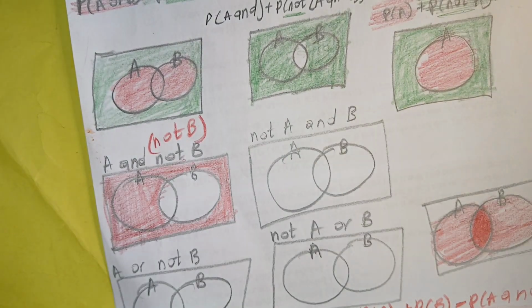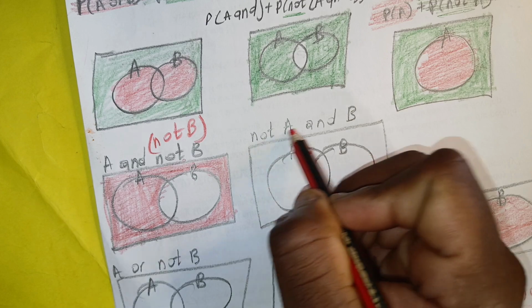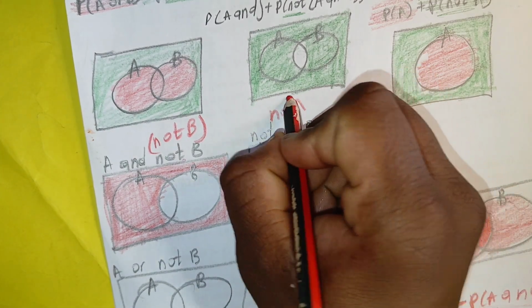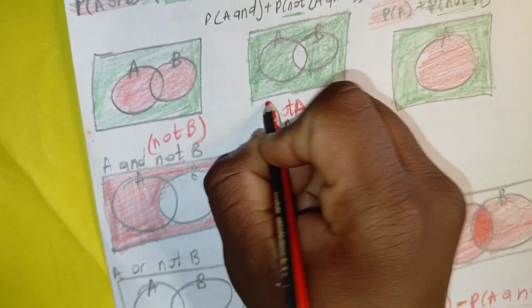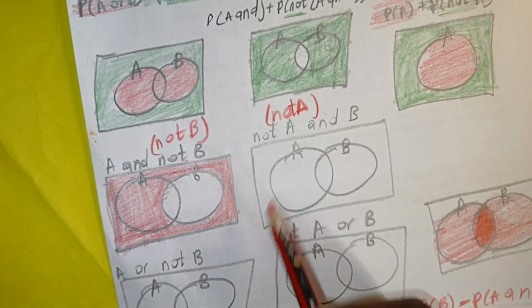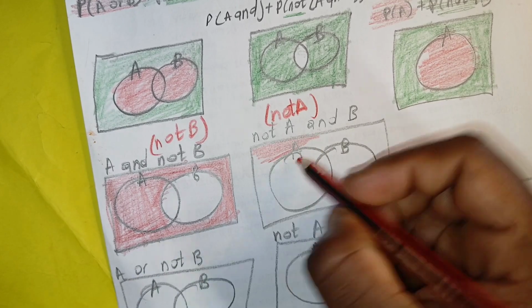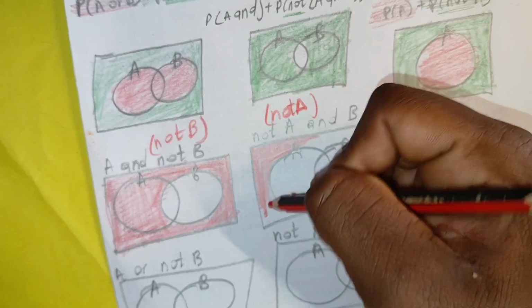Do you see? And also if it's not A and B, it's not A. It means now we don't include what? A. If it's not and, we don't include A. Do you see that there?